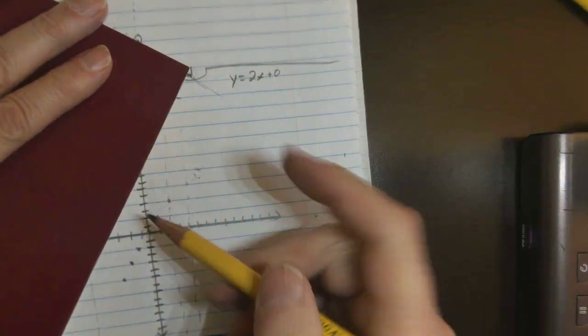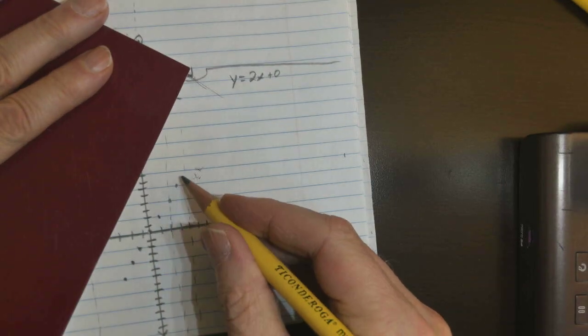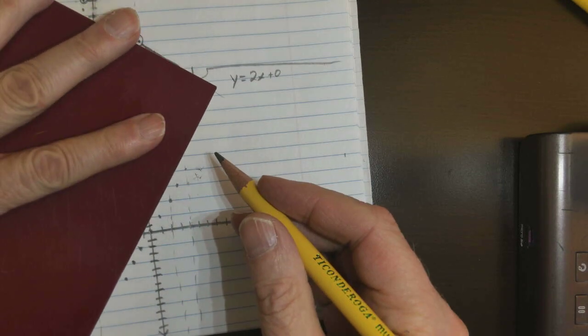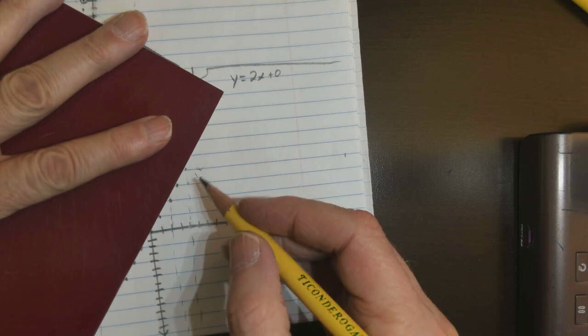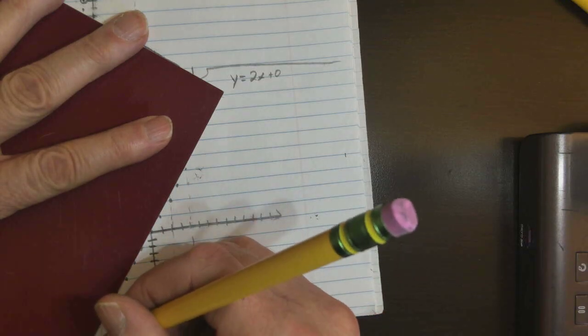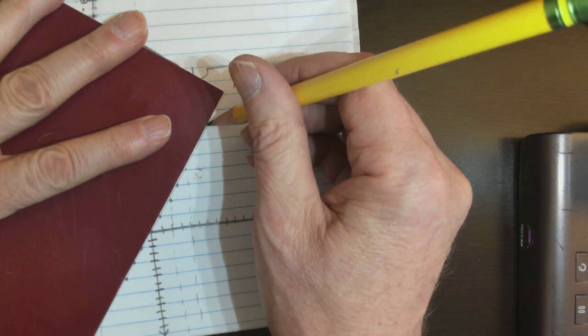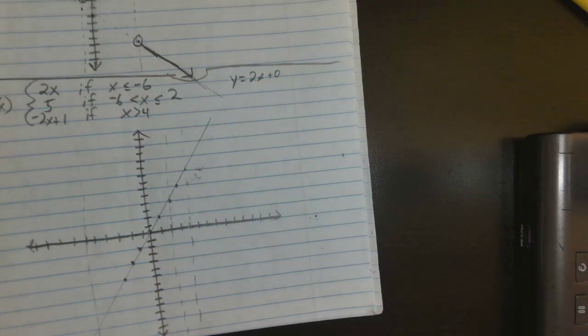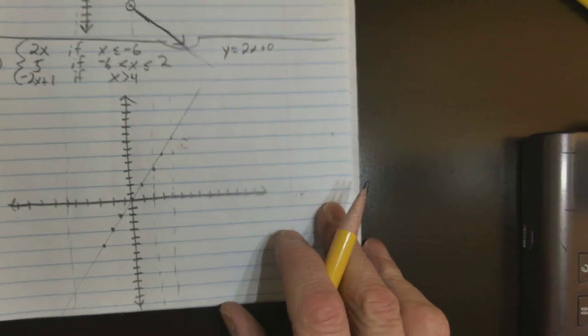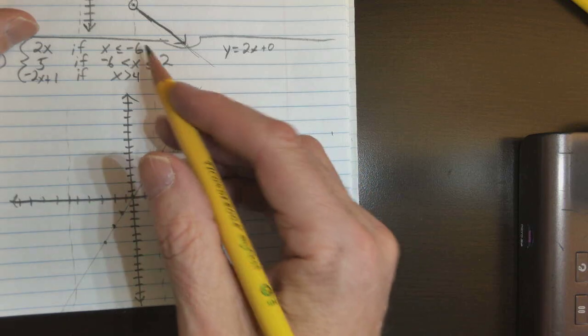That was a little off. Up 2 over 1, up 2 over 1. Okay, looks a little bit better. Light. So I'm going to erase part of this. Okay, what part am I going to erase?